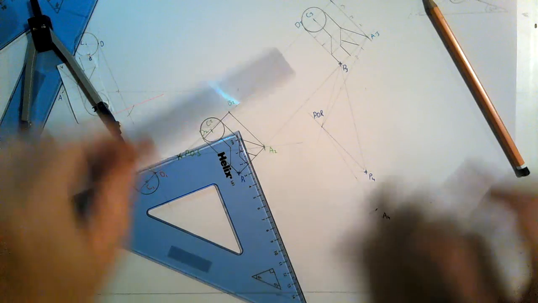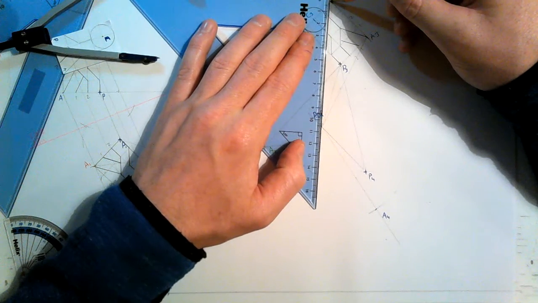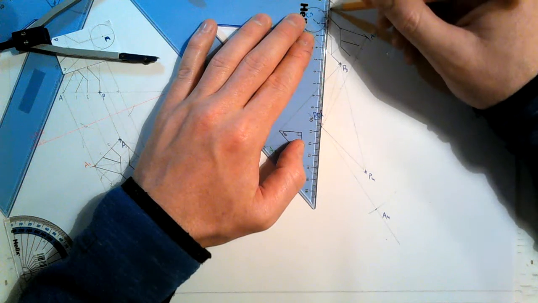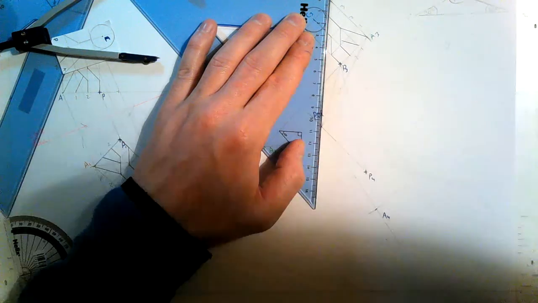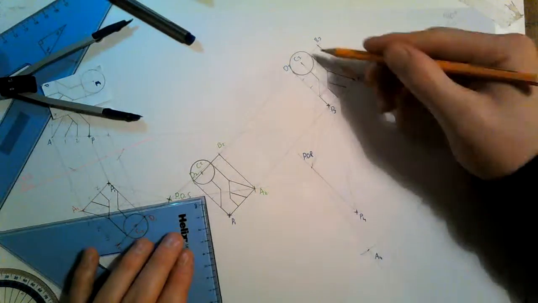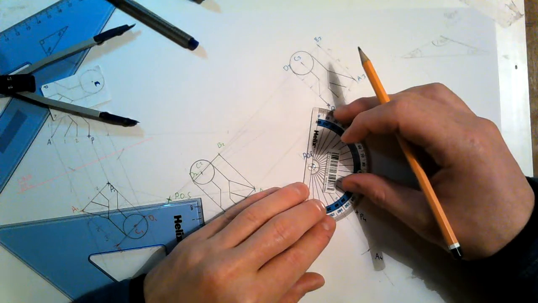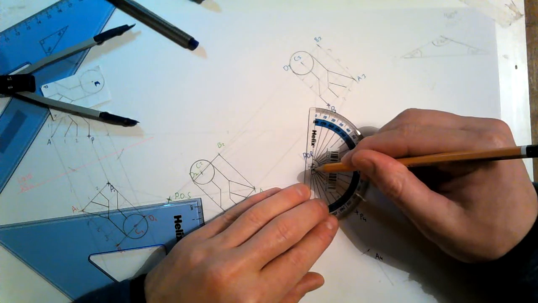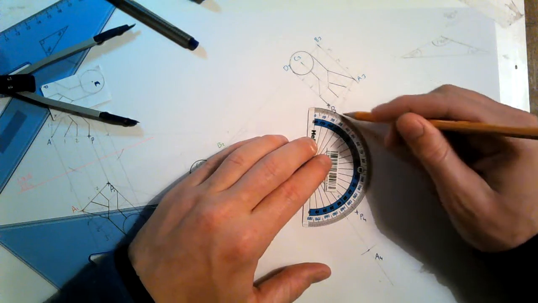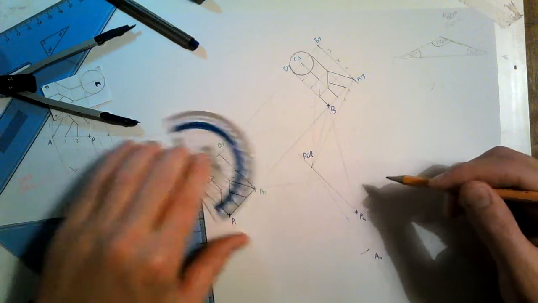Okay, B3 to my point of rotation. Set the protractor on it, put the bullseye on the point of rotation, and follow it around to 120 degrees, which is here.